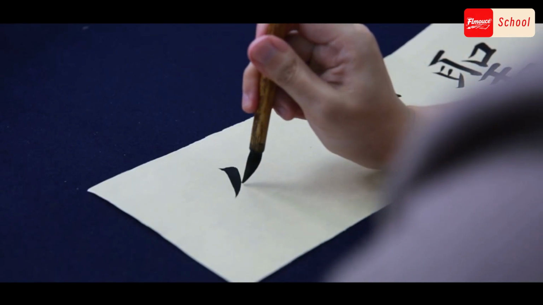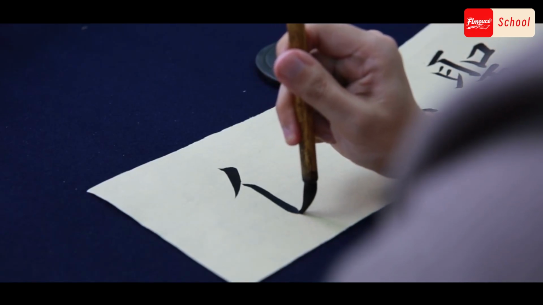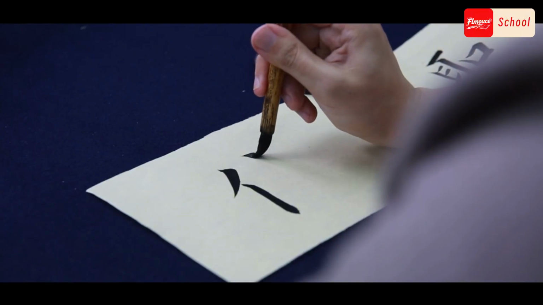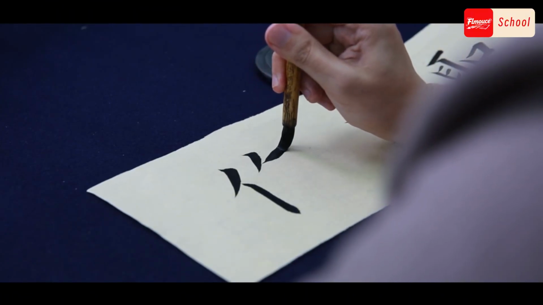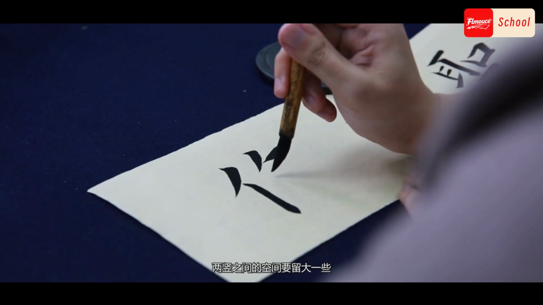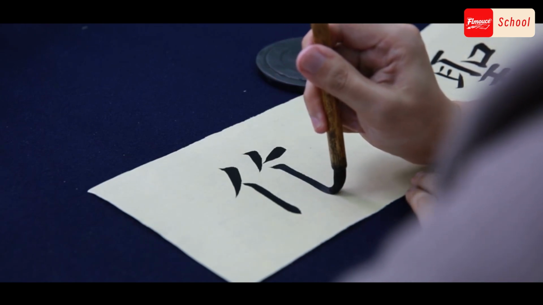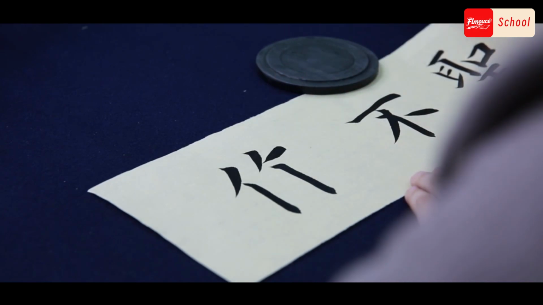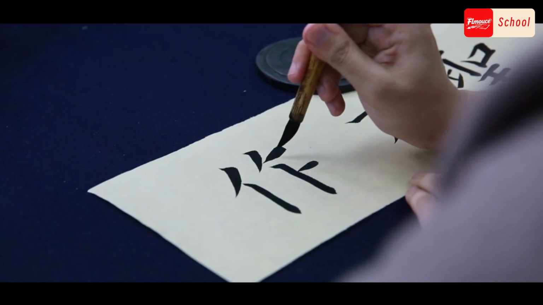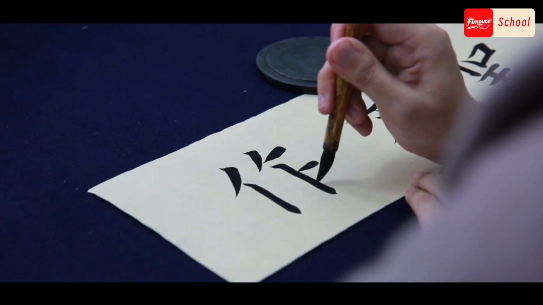The single-person side. Pay attention to this character. Leave more space between the two vertical strokes. For the distance between the three horizontals, the last horizontal stroke is lower.